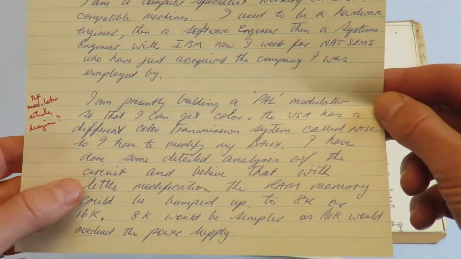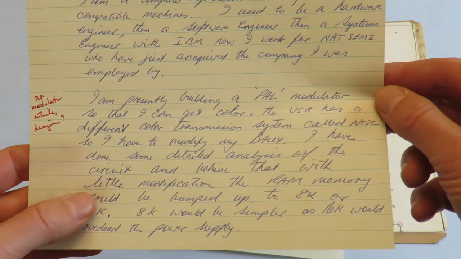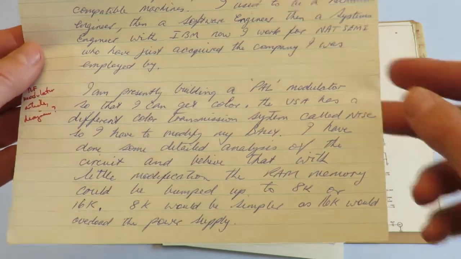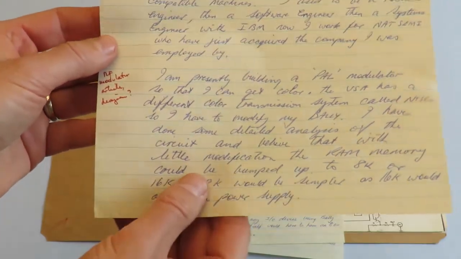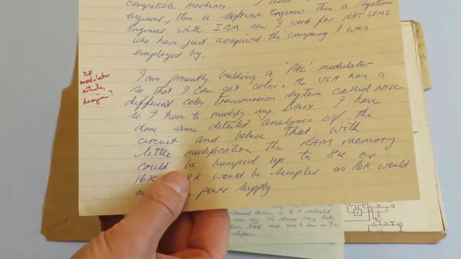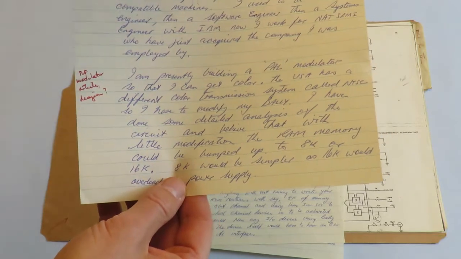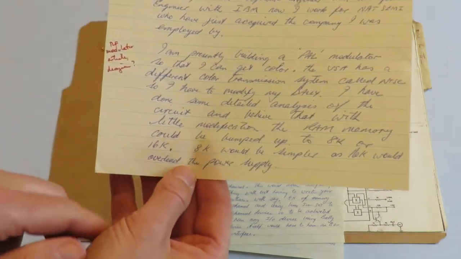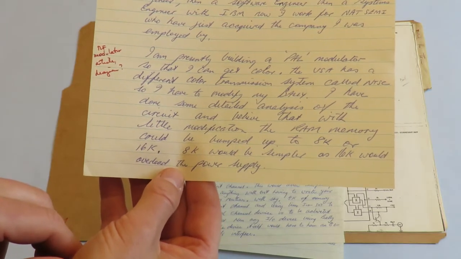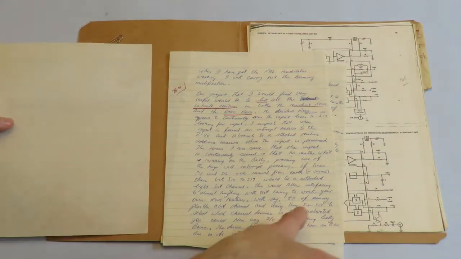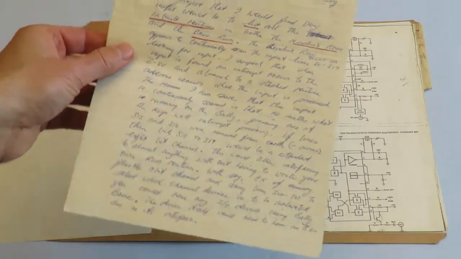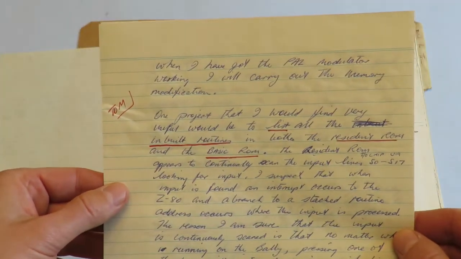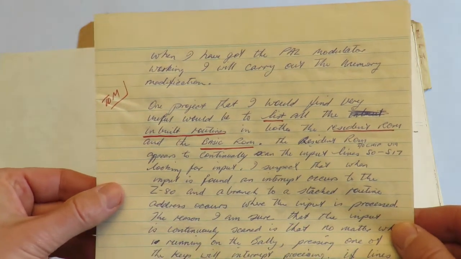Let's see, "I've done some detailed analysis of the circuit and believe that with little modification, the RAM memory could be bumped up to 8K or 16K." And as we know, there's people who brought it all the way up to 32K. In fact, 64K in a way, but I won't even get into that really. "Let's see, 8K would be simpler, as 16K would overload the power supply." So he's talking about not even an external system, but nothing like that really happened. "When I have got the PAL modulator working, I will carry out the memory modification."